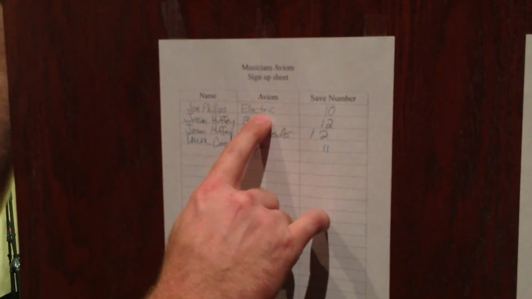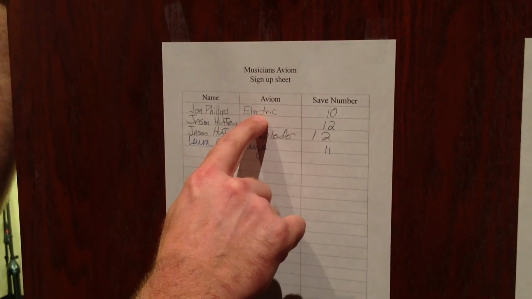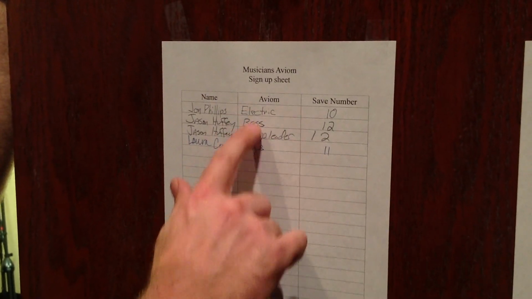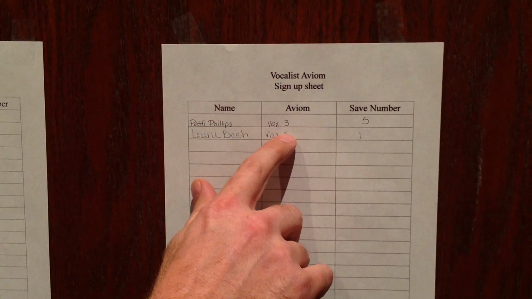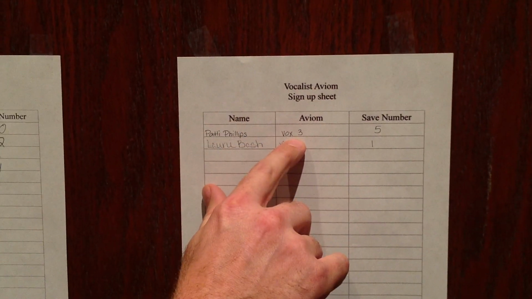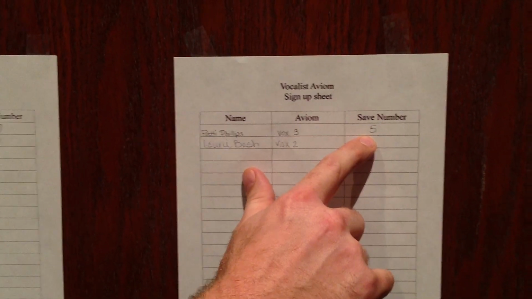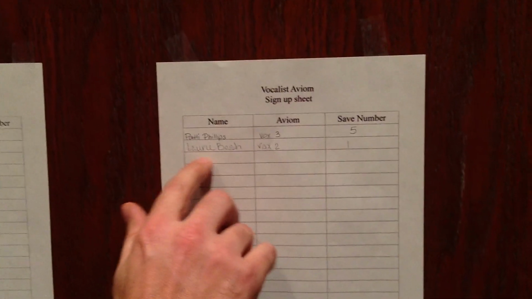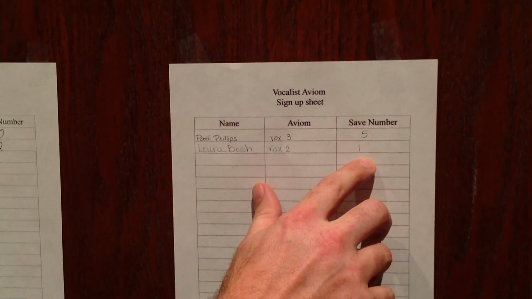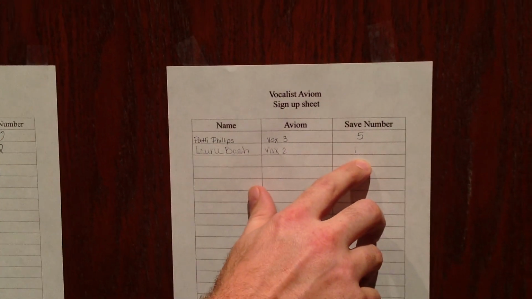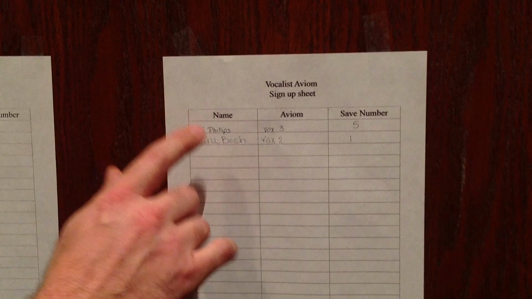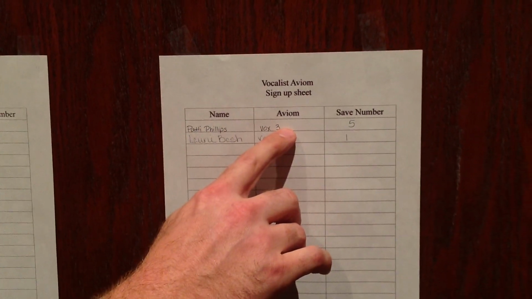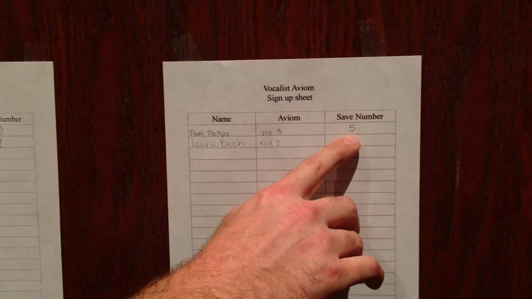So right here, John Phillips has electric 1. That's how they're labeled. That's not what he's playing. That's how the unit is labeled. So over here on the vocalists, we have Patty Phillips and Lori Bash. Well, Patty's saved on Vox 3 at number 5. So if she used Vox 2, she would have a Vox 2 one as well if she ended up doing that. But there's really no need for that. But just for an example, I want you to understand that. So this is a sheet: name, aviom, and the number on the unit that you saved to.